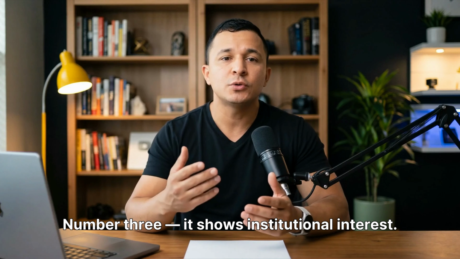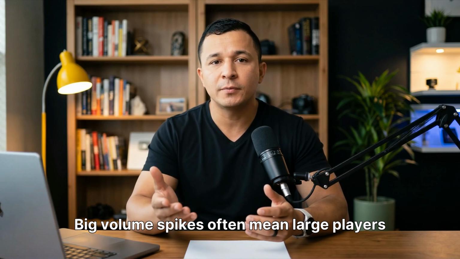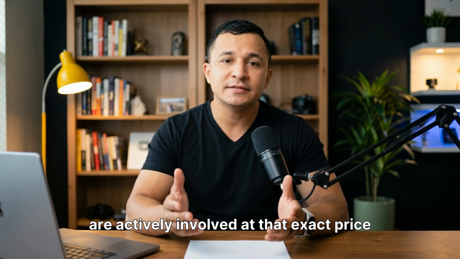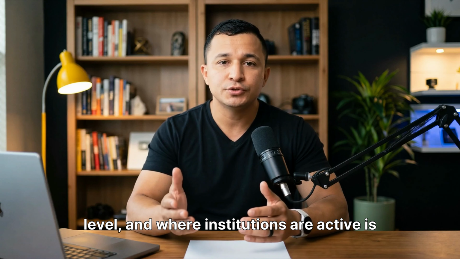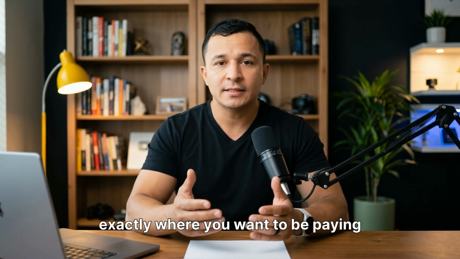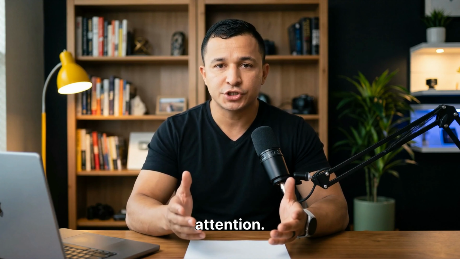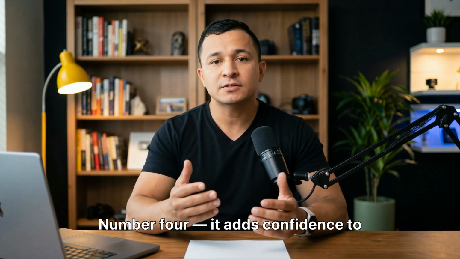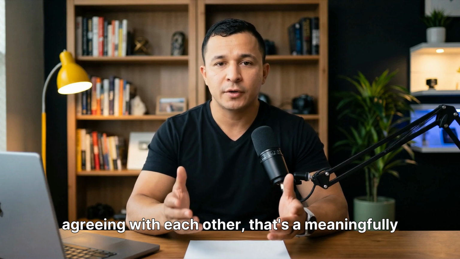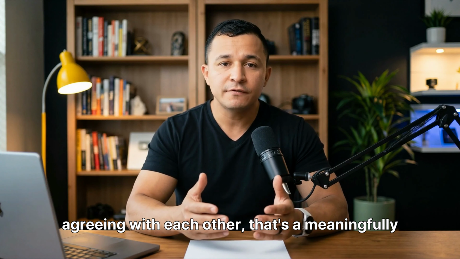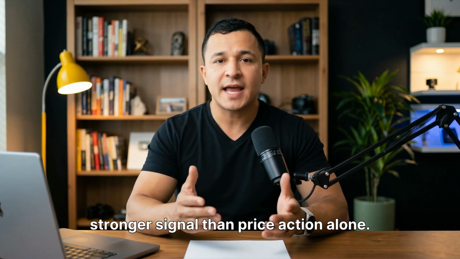Number 3, it shows institutional interest. Big volume spikes often mean large players are actively involved at that exact price level, and where institutions are active is exactly where you want to be paying attention. Number 4, it adds confidence to your setup. When price action and volume are both agreeing with each other, that's a meaningfully stronger signal than price action alone.